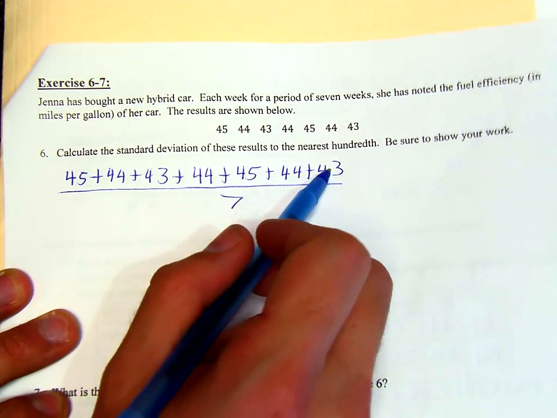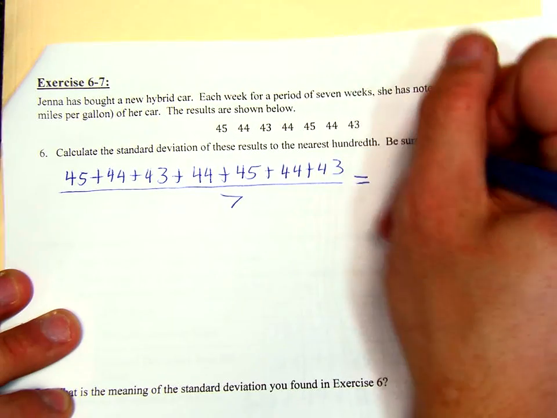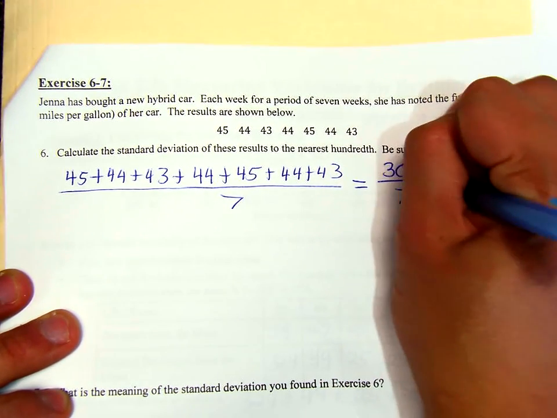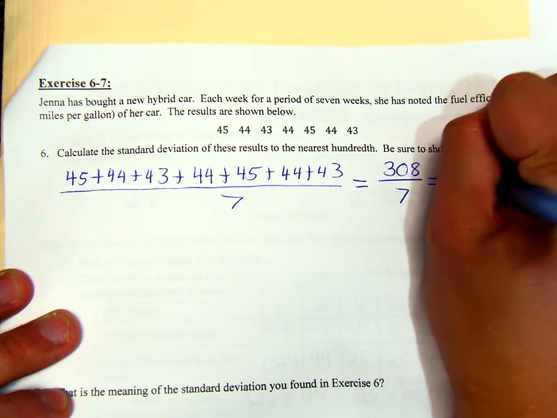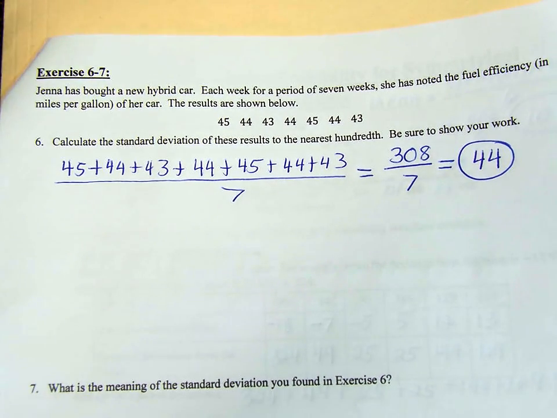We want to check to see that we have 7 numbers. 1, 2, 3, 4, 5, 6, 7. So if we add them all up, we will get 308 divided by 7, which will be equal to 44. So we know that our mean is 44.